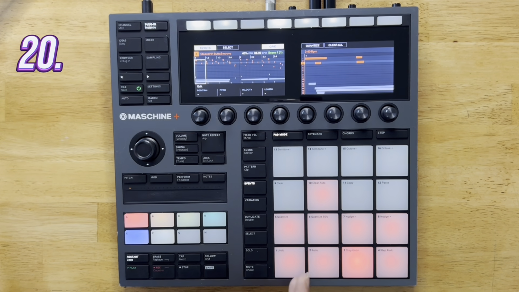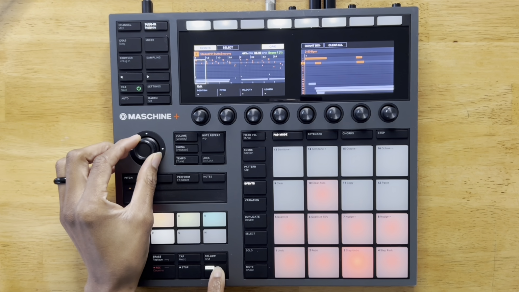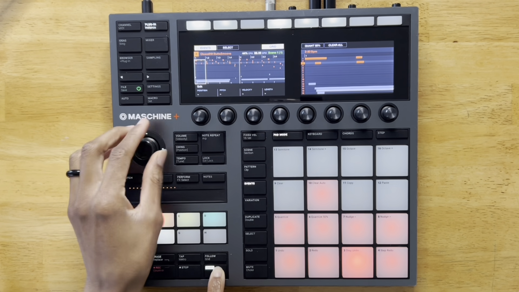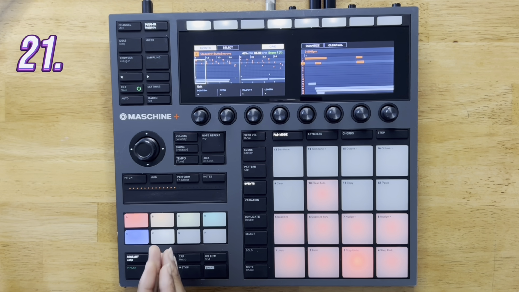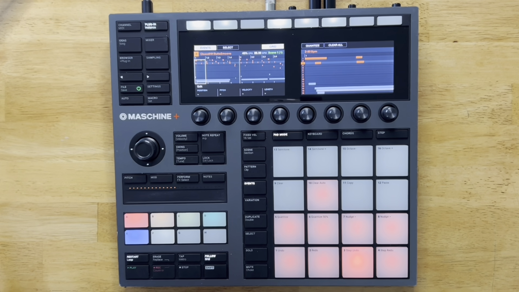If you would like to scroll in the Event section, hold down Shift and turn your encoder knob. As you can see, the cursor is moving from bar to bar. And if you want the cursor to follow the bars in this view, click this follow button.